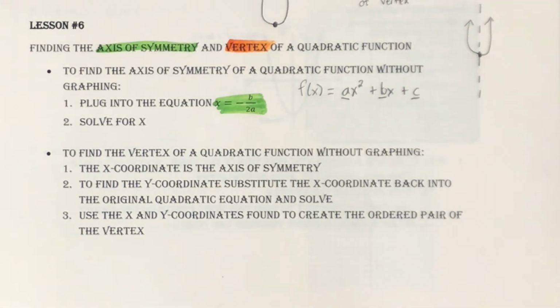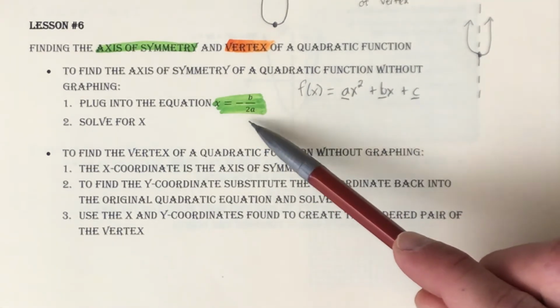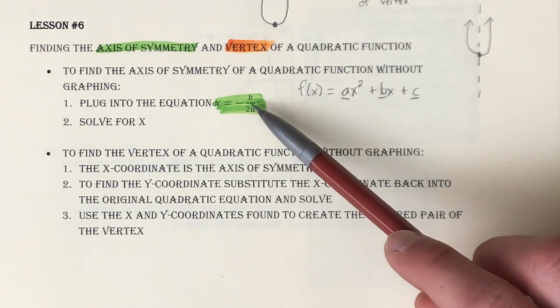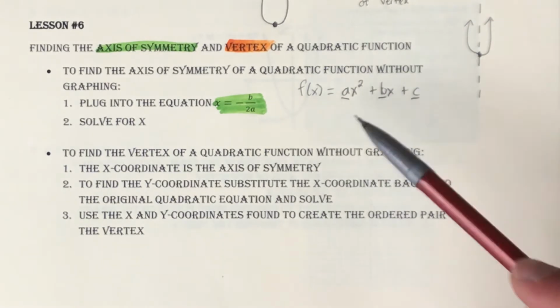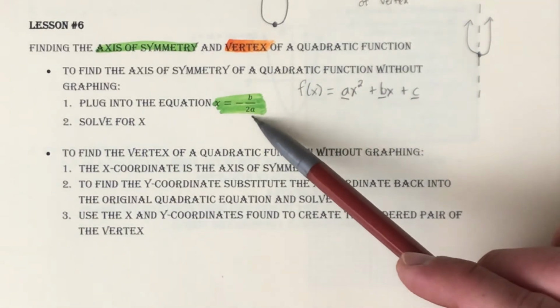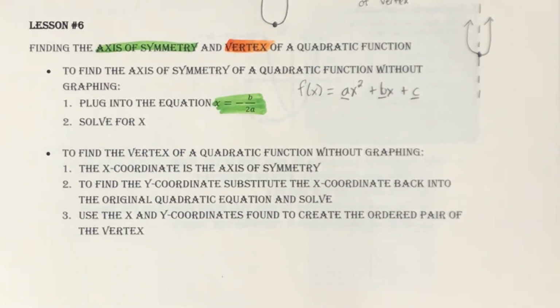But all we're talking about is recognizing that this is the formula we use. What's found in the b spot will go on top, including the sign in front, and what's found in the a spot will go down here at the bottom, including the sign in front. But it always starts with that negative out in front. That's how we find the axis of symmetry. We use that formula, plug in the information from the function they gave us, and solve it for x, and whatever x equals is your axis of symmetry.